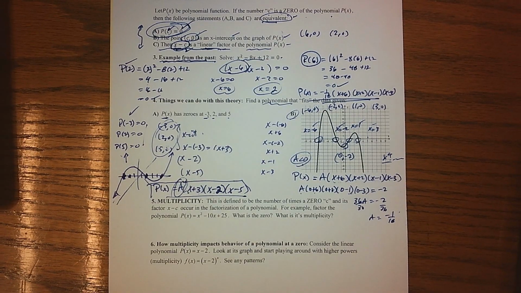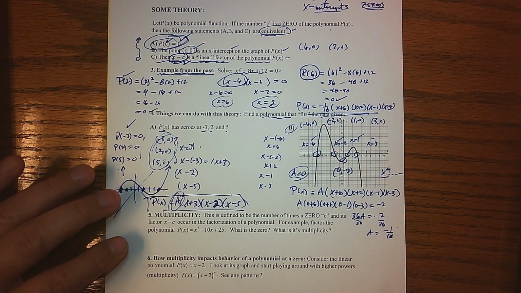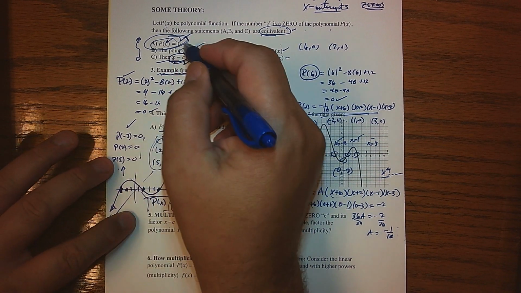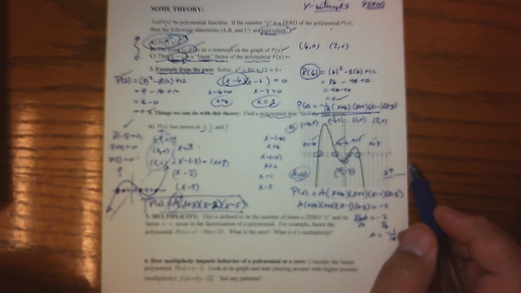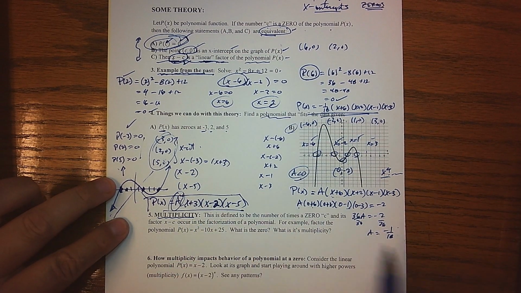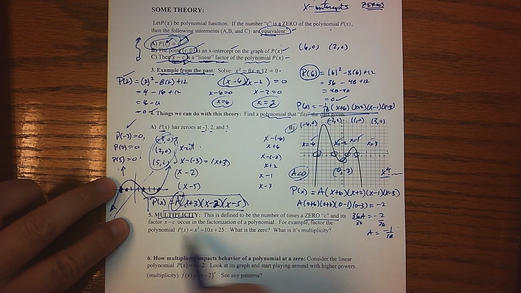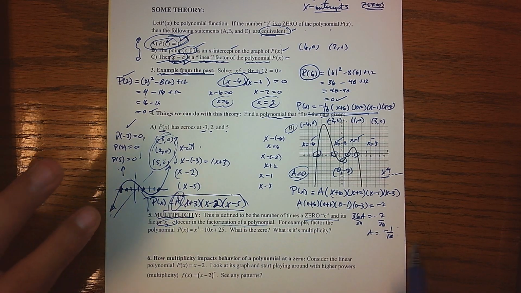Alright, you guys, now that we have some zero theory, what it means to be a zero and the equivalent statements we can make, another thing about zeros is what we call their multiplicity. Basically, this is defined as the number of times the zero, or the factor x minus c, occurs in the factorization of the polynomial. So let's just cut to an example.